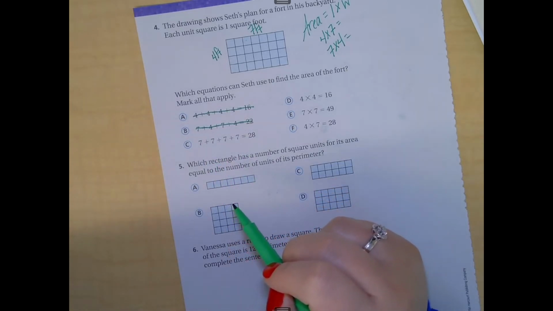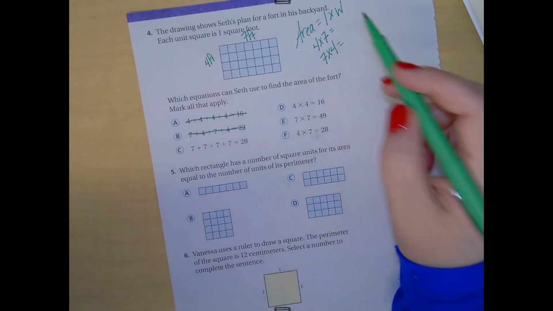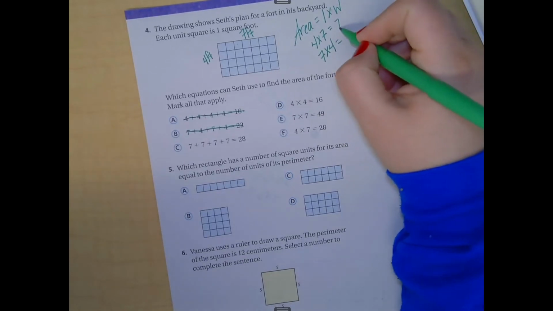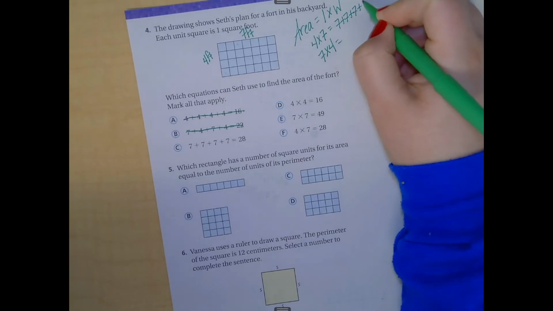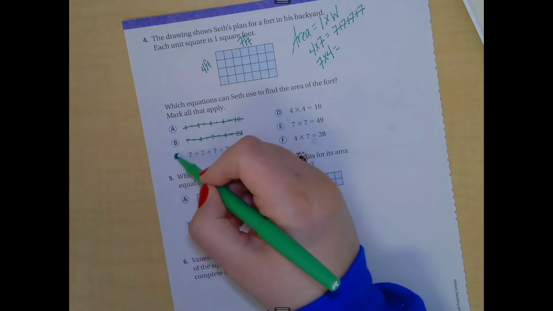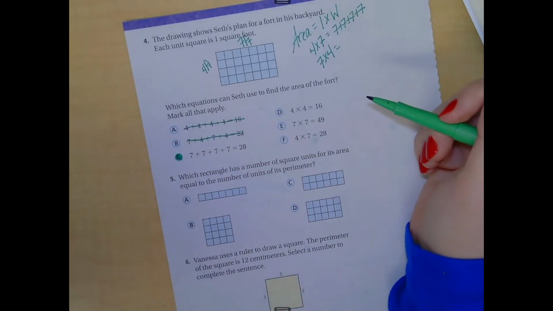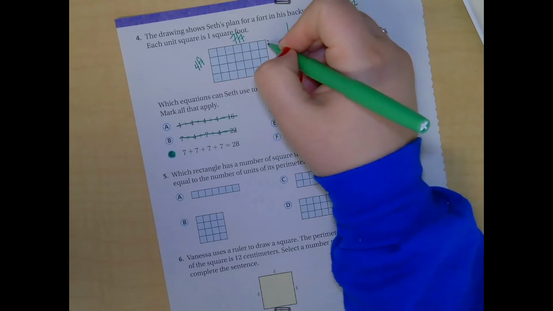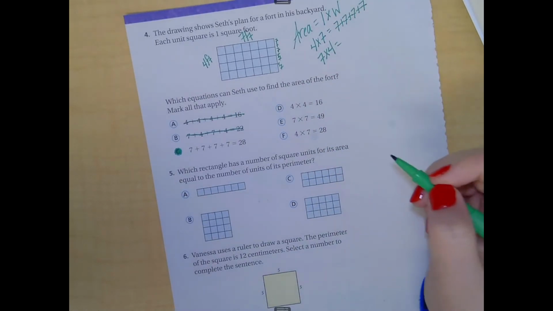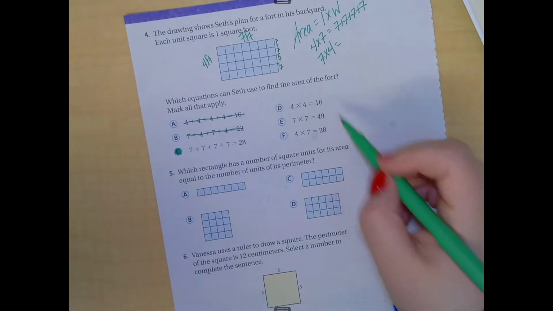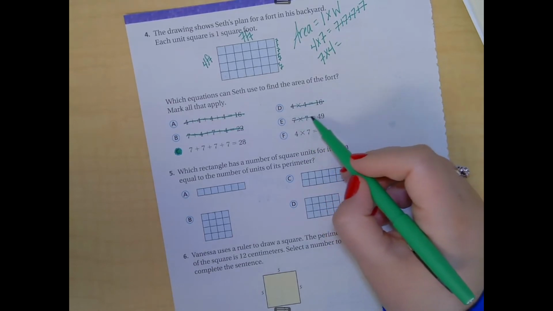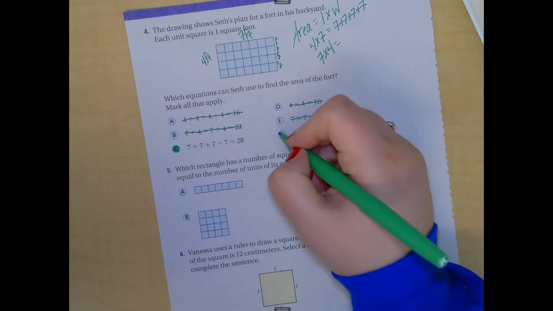Is that the same as 4 sets of 7? Does 4 times 7 equal 7 plus 7 plus 7 plus 7? Yes, it does. If you didn't know your multiplication facts, you could do that. So that also would be like adding up this row plus this row plus this row plus this row. Okay, what about 4 times 4? No. 7 times 7? No. 4 times 7? Yes.